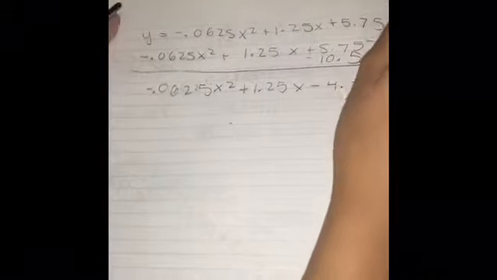So we're going to switch this up and use substitution here. The expression is greater than 10.5 feet. That was substitution. We substituted this for y. Then we are going to subtract 10.5 on both sides, and we are going to get negative 0.0625x squared plus 1.25x minus 4.75 is greater than 0.